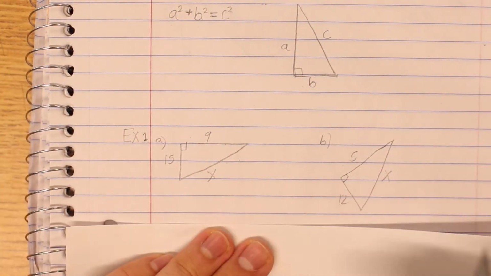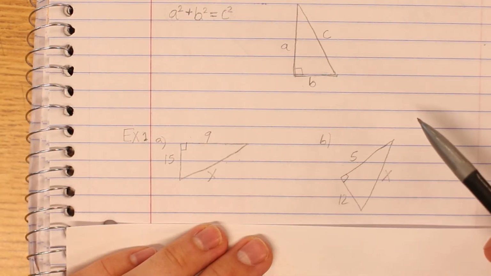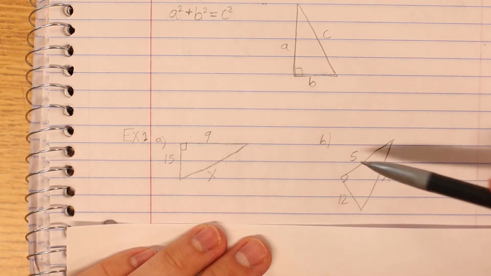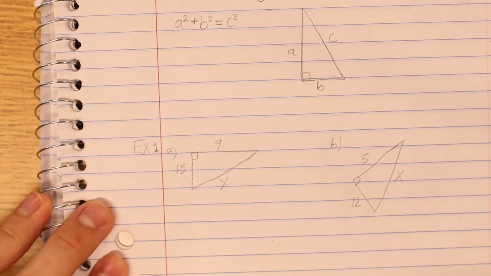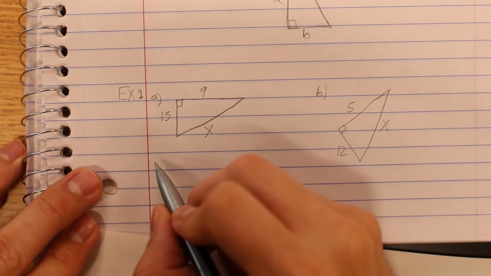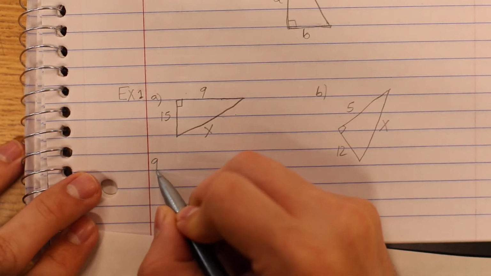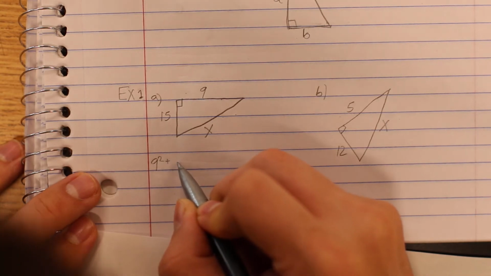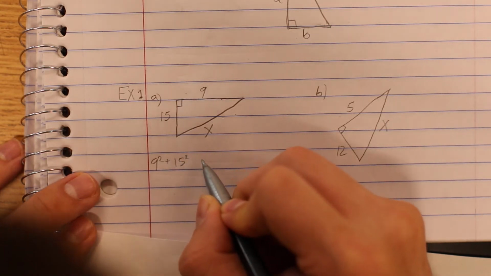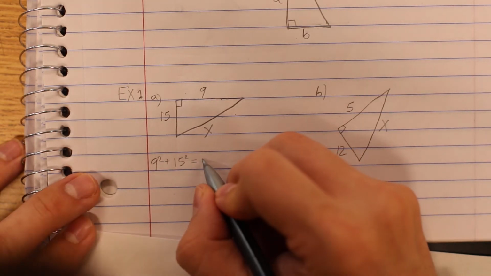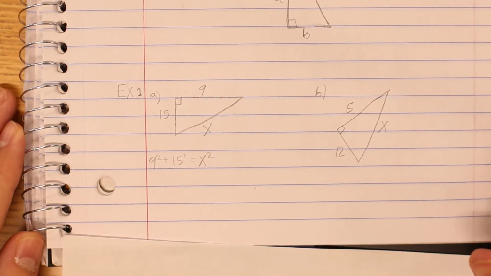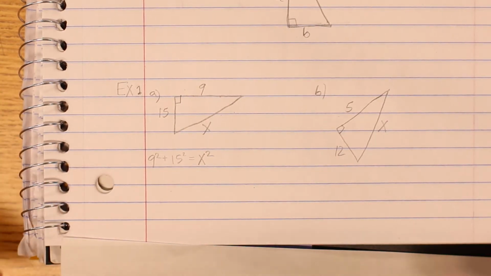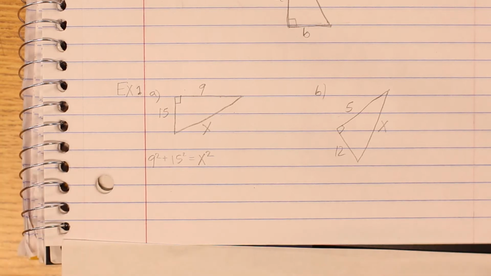Okay, so next we have our examples. In these two examples, the hypotenuse is missing because we have the sides that form the right angle, so we have both the legs. So we have both of our A's and our B's. For this one over here, let's plug everything in. We're going to say we have 9 squared plus 15 squared equals x squared. Even though we could use a calculator on this, you're going to have to write everything down and show the work that you did to get to this point, okay?